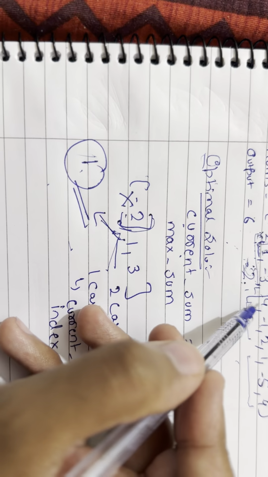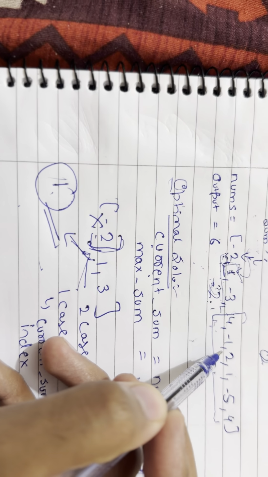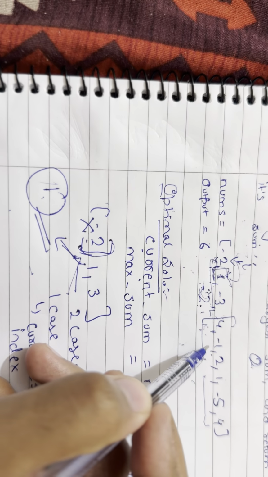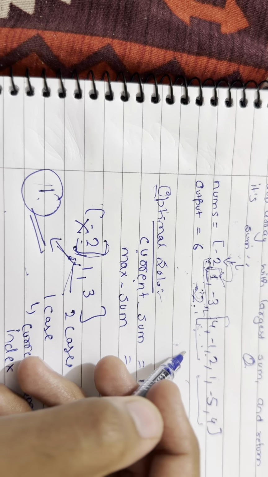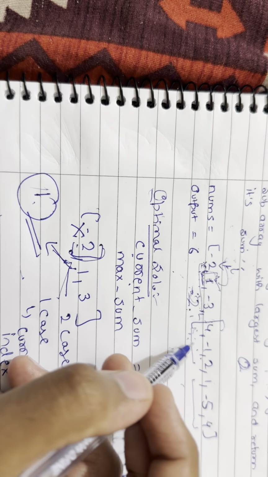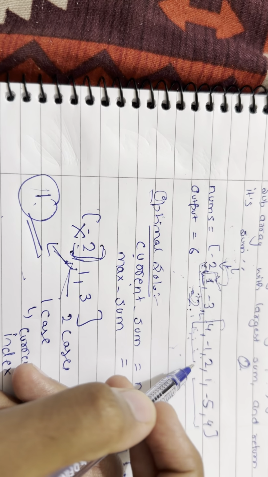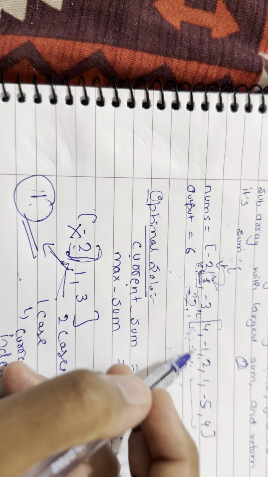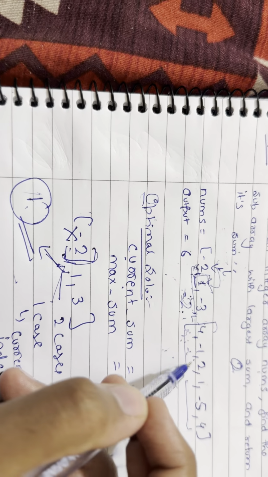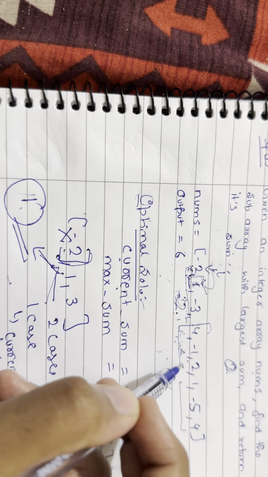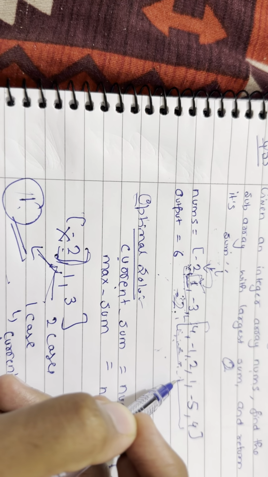Now here we will check 4 and -1, which would be 3. Then -1 and 2, this will become 2, 4, 6, and this will become 5, and then 7.